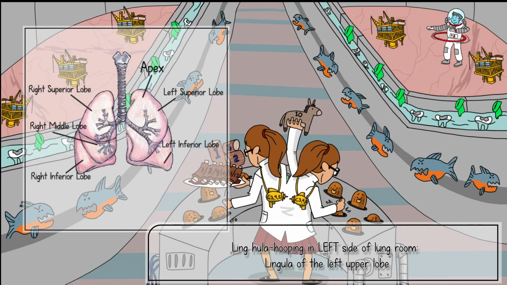Ling, however, doesn't appear to have learned his lesson and is still hula hooping at work. How cheeky can one get?